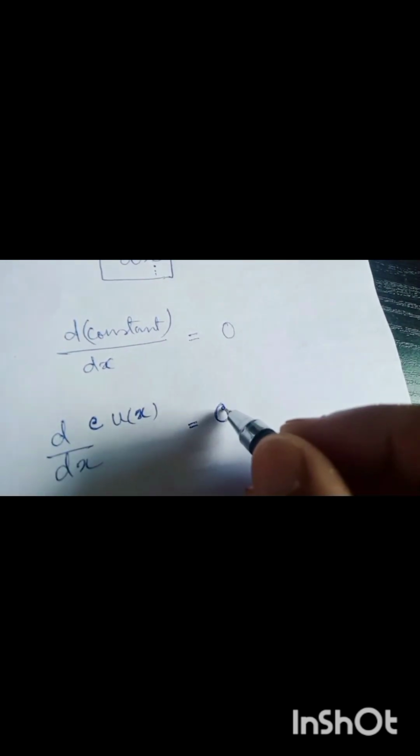Now, consider differentiation of a function multiplied by a constant. For example, c is a constant and u is a function of x. If we differentiate c, the constant, we will get 0.